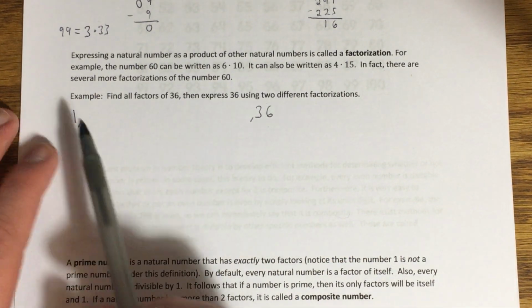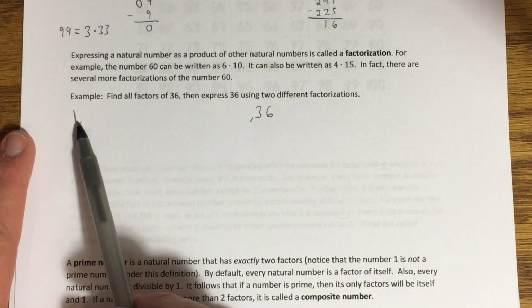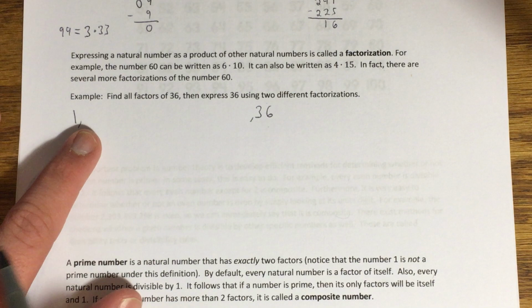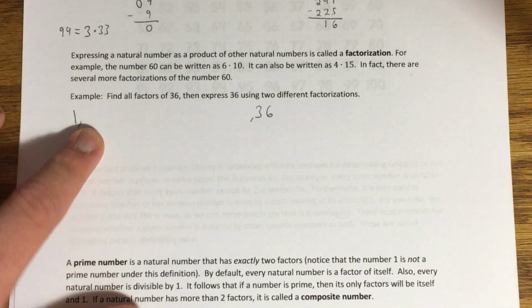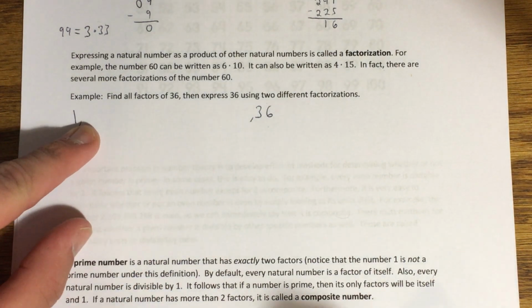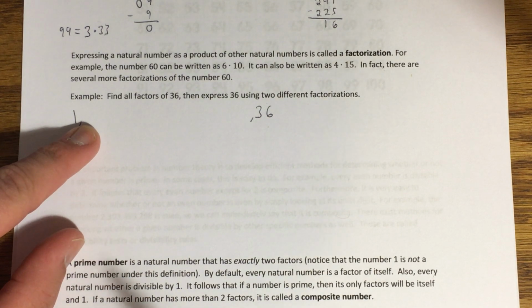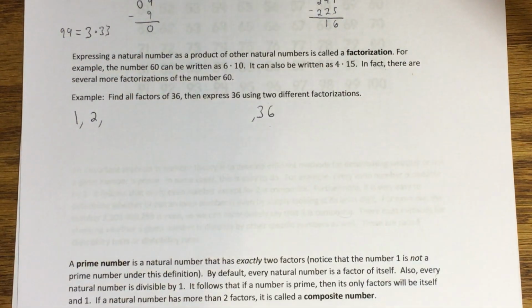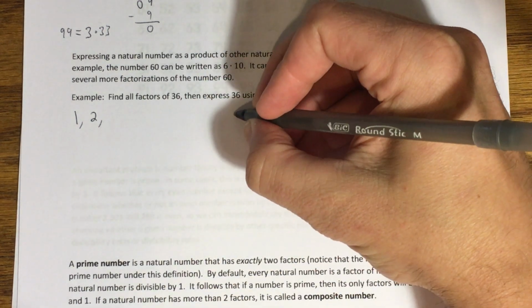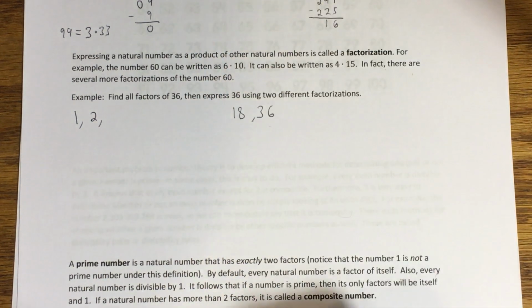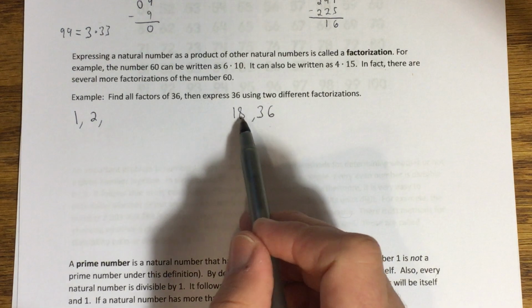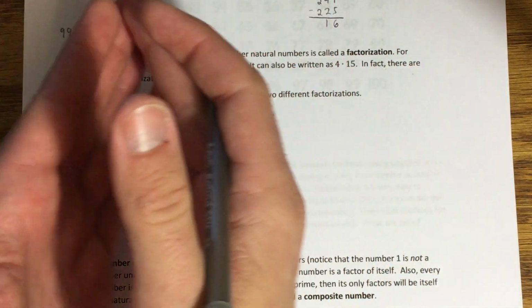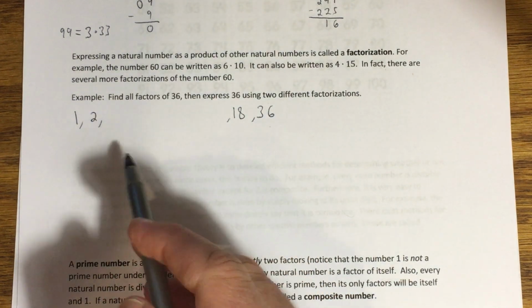Continuing on in this fashion, I have 1 as one of my factors. I'm going to count my way up from there. Is 2 a factor of 36? Well, because 36 is an even number, and by definition, even numbers are divisible by 2, yes, it has to be. But what do you multiply by 2 to make 36? 2 times 18 is 36. So 18 comes over here. And you're going to see that these factors sort of work their way towards the middle somehow.